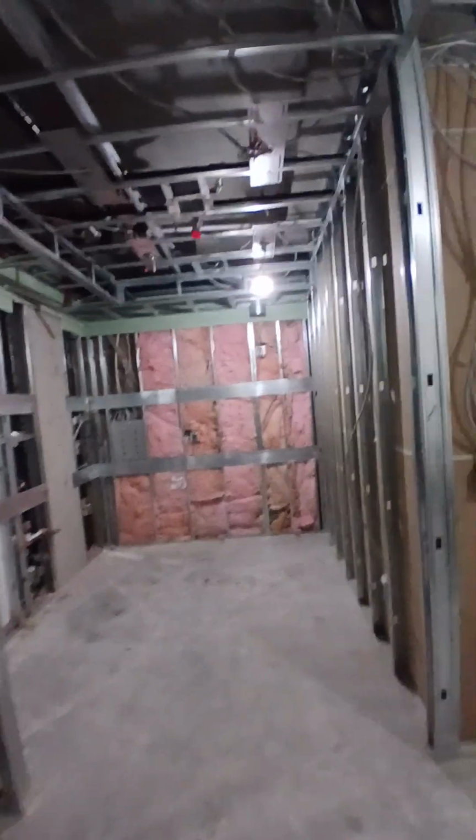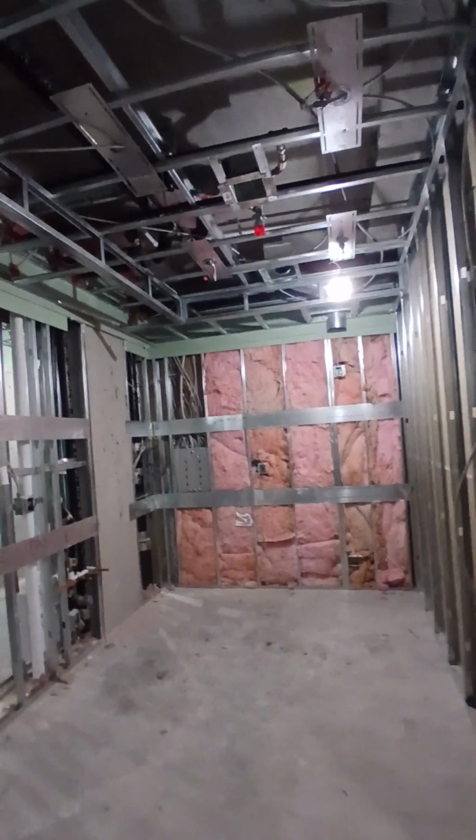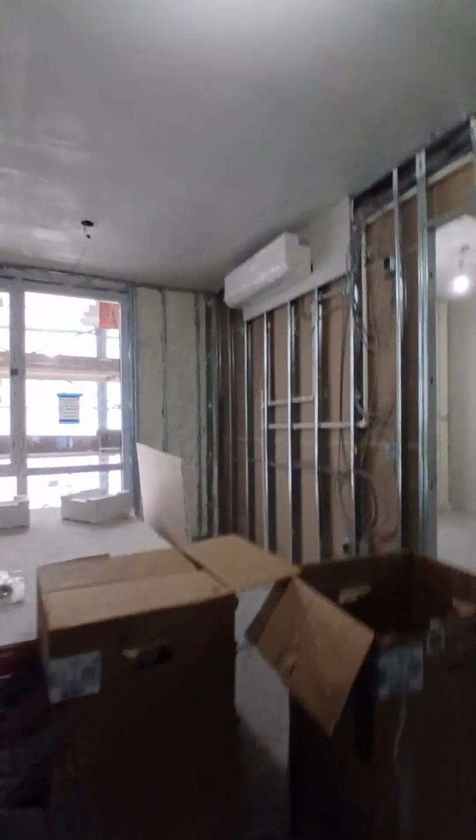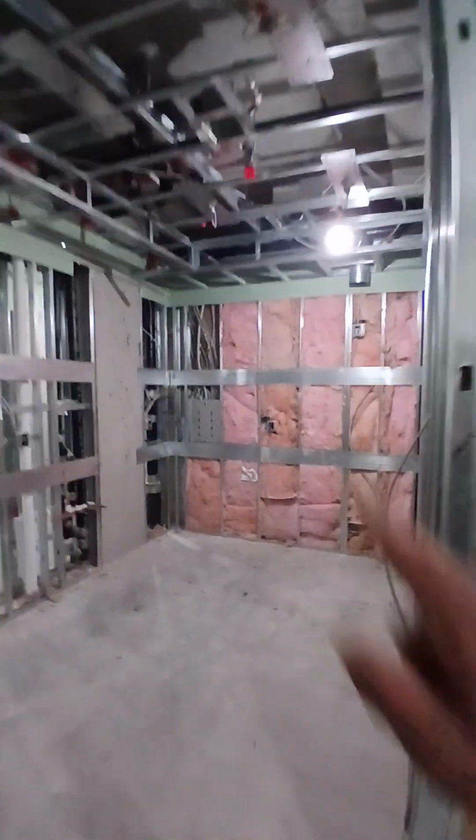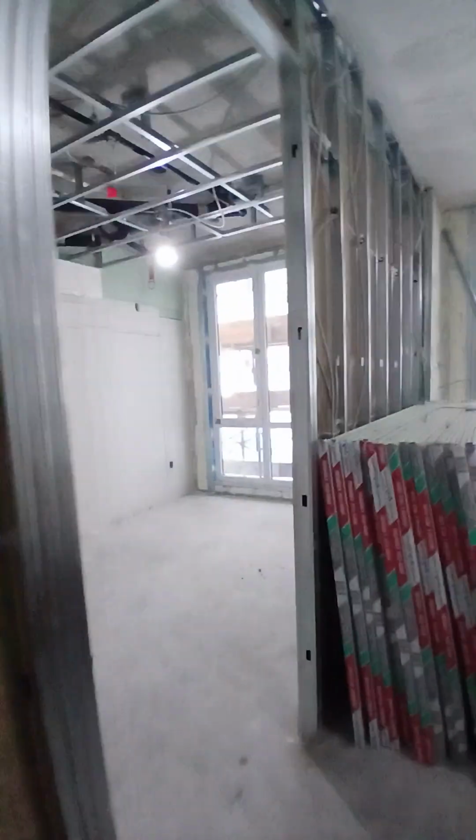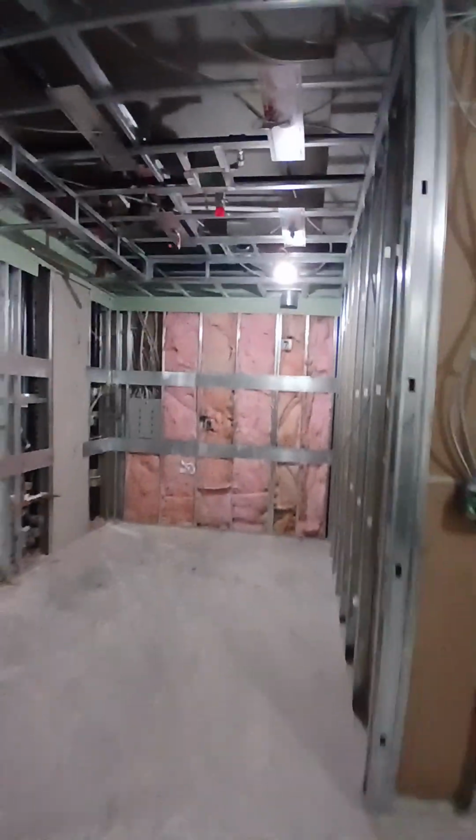You see sound insulation, sound mitigation for the partition walls. So those walls are not fire rated. Well, they're fire rated because they have 5/8 gypsum boards, but it's only 1 hour.